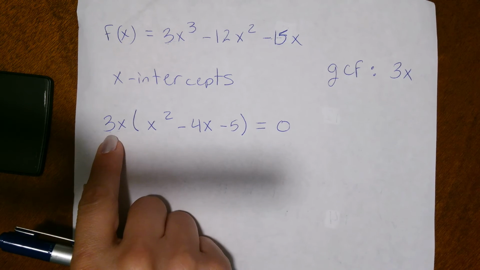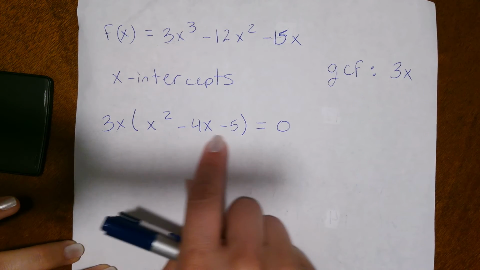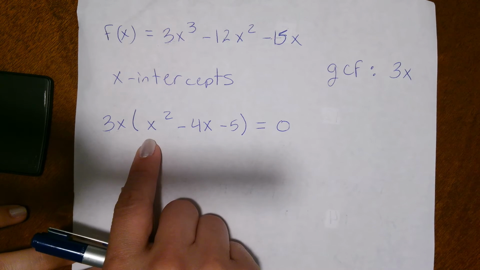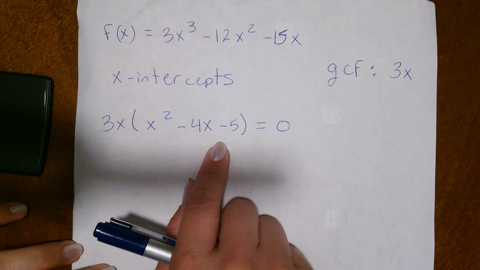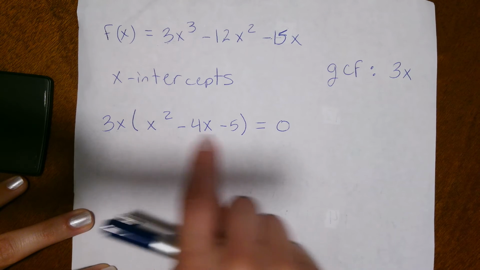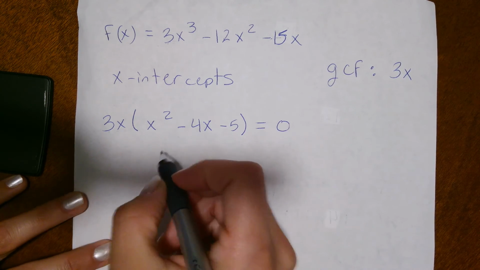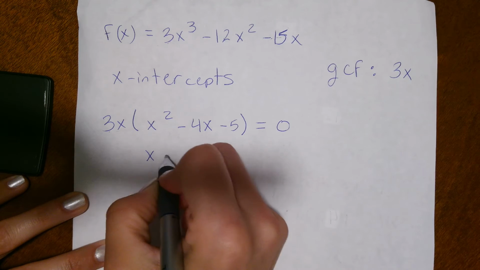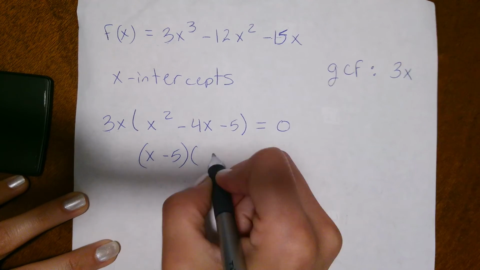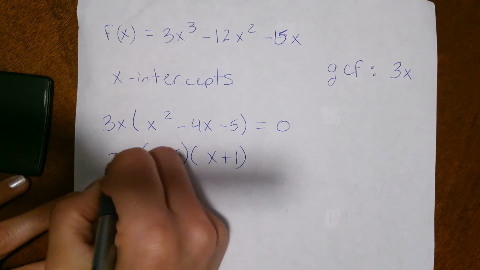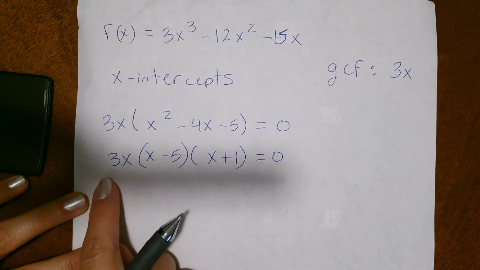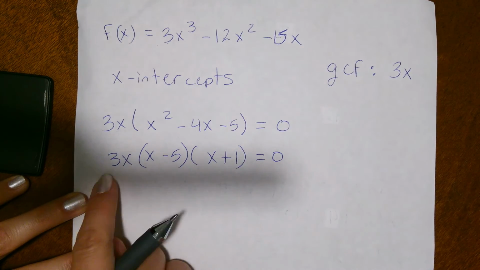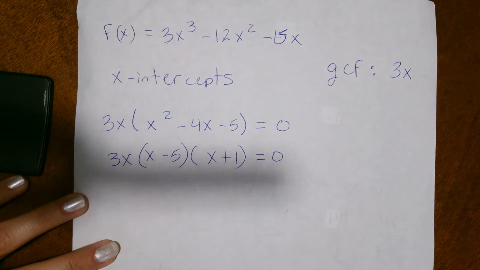In factoring out the GCF, what I'm left with is a quadratic. Now, we have all different methods to solving a quadratic. We could factor, we could complete the square, you could use quadratic formula, whatever you want. I do see that this one is factorable. It factors into x minus 5 and x plus 1, keeping the 3x on the outside. Now that I factored the quadratic, the whole polynomial, the whole cubic, is in what we call factored form.